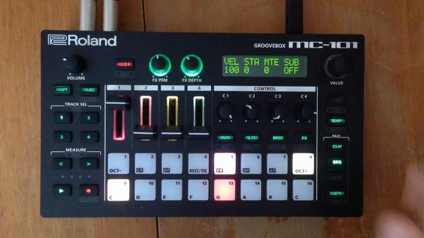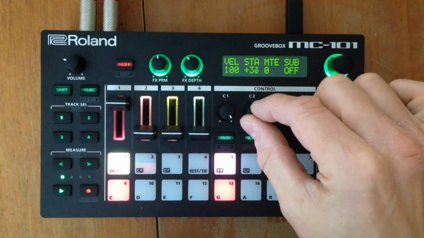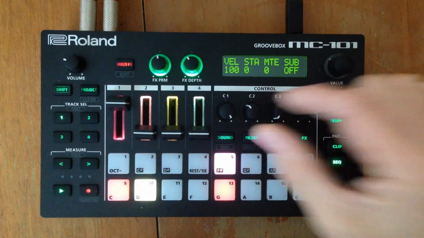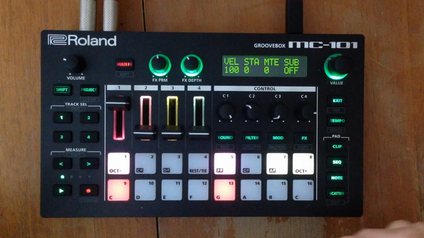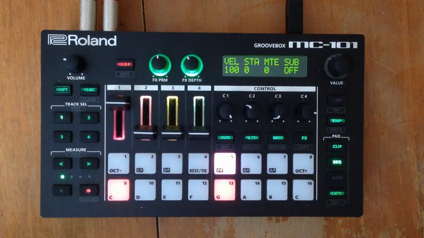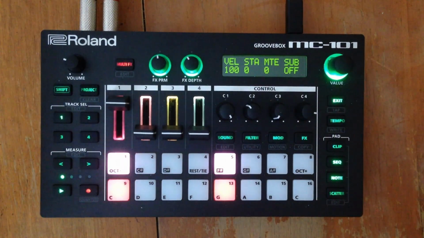Well, guess what? It's not the start. It's start offset, I found out, which is terrible. Really, Roland? You basically designed a groove sampler where you can't modulate the start point of the sample? That was mind-blowing to me.